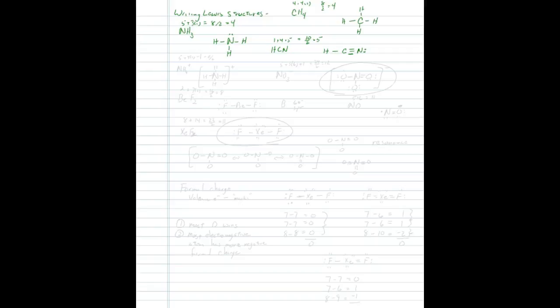If you have polyatomic ions, NH4 plus, 5 plus 4 times 1 minus 1, because if it's positive, remove 1, so that is 8, divided by 2 is 4. 1, 2, 3, 4, connect them. All 4 have used up. 8 is great. If it's a polyatomic ion, you put it in square brackets.